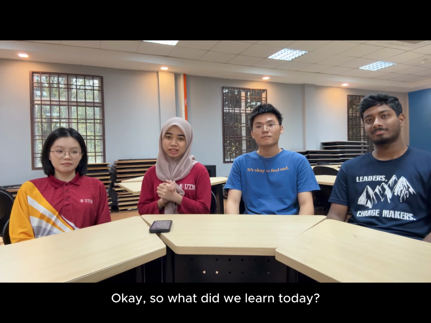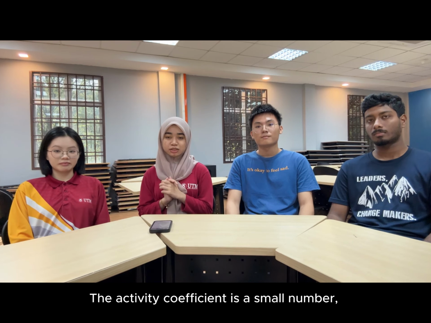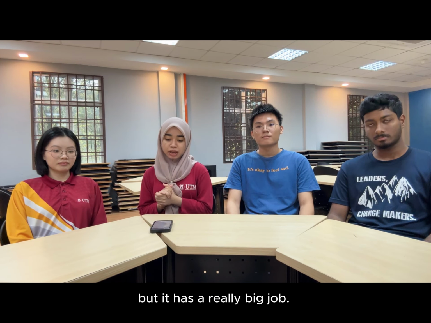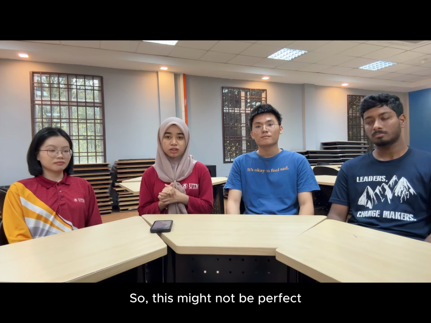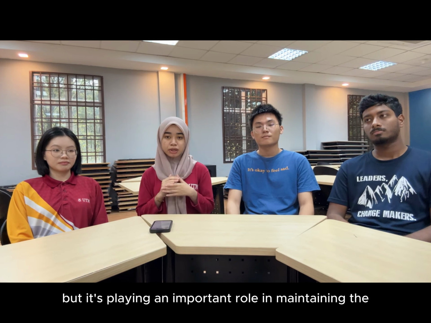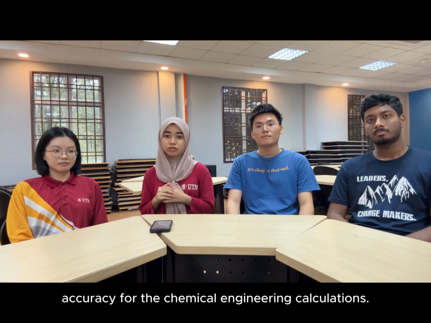Okay, so what did we learn today? The activity coefficient is a small number, but it has a really big job. It helps us understand how substances really behave in a mixture. It might not be perfect, but it plays an important role in maintaining accuracy in chemical engineering calculations. So that's all from us.